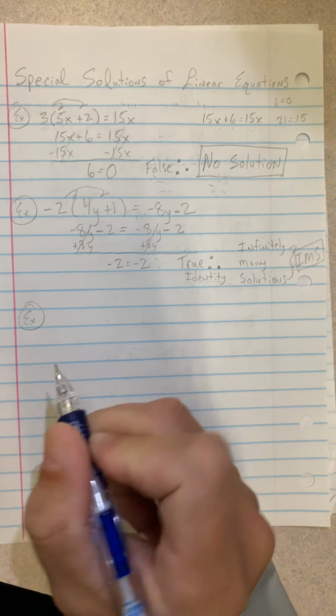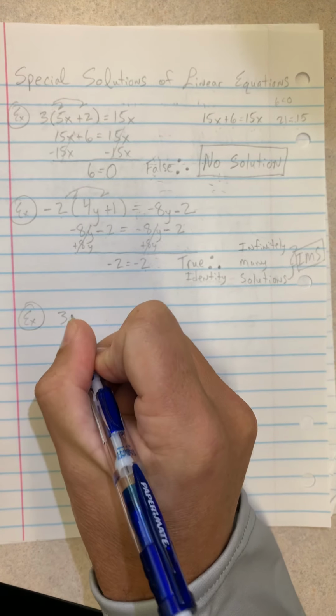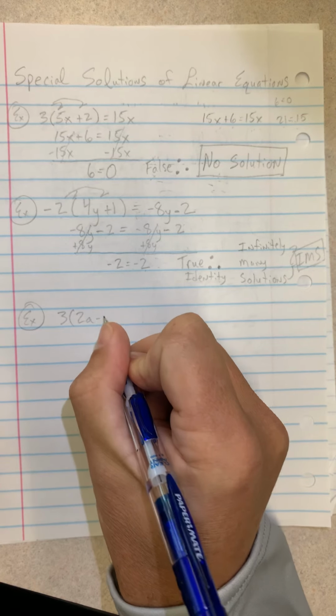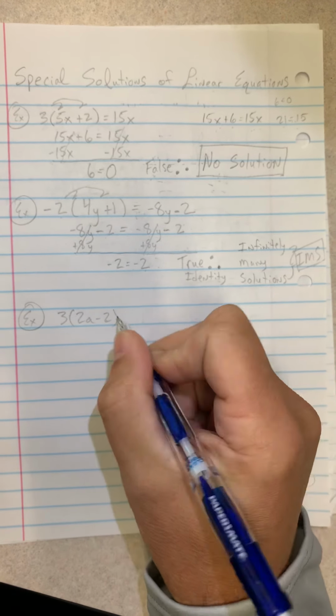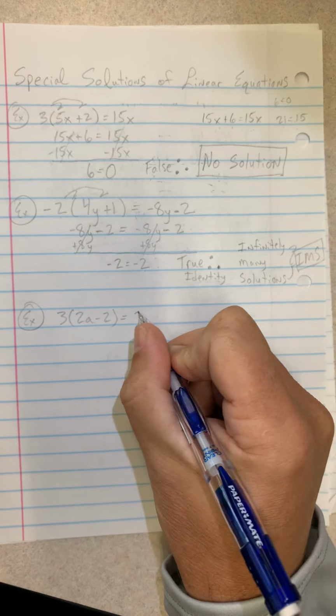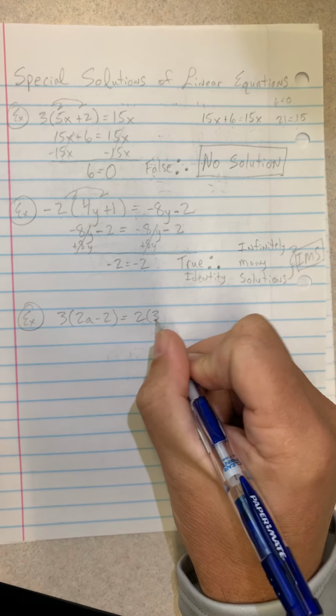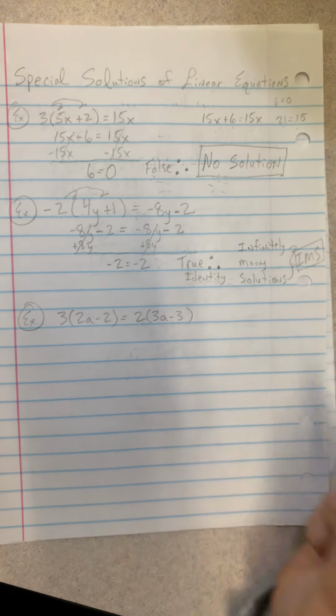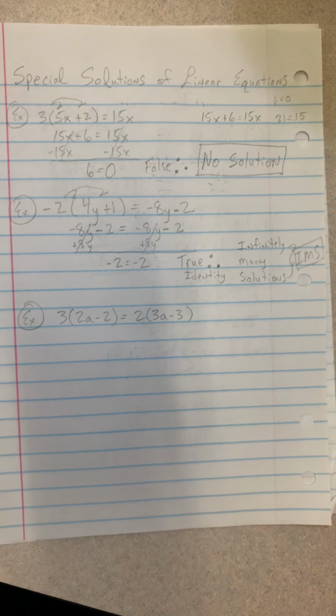Next example. 3 times the quantity 2a subtract 2 is equal to 2 times the quantity 3a subtract 3. Go ahead and pause the video a second. Give yourself a minute or so, 2 minutes, to try it and come back and see what I got.